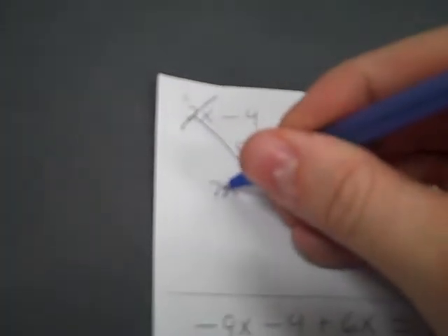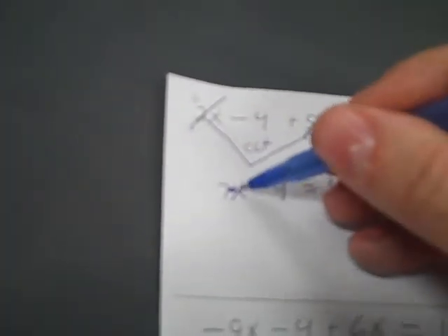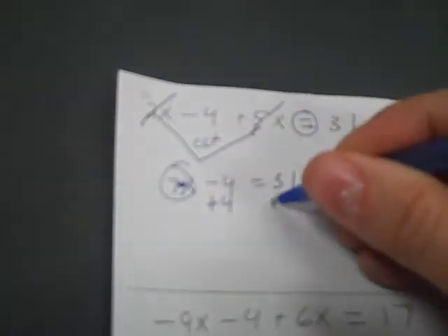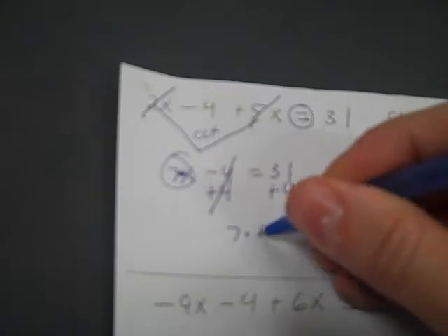Now I can put my dot because I see the operator to the x is the multiplier 7. Minus 4, so we have to get rid of the minus 4. We do that by plus 4. Okay? Because on a number line, if you start at negative 4 and go 4 to the right, you're going to end up at 0. So 7 times x equals 35.